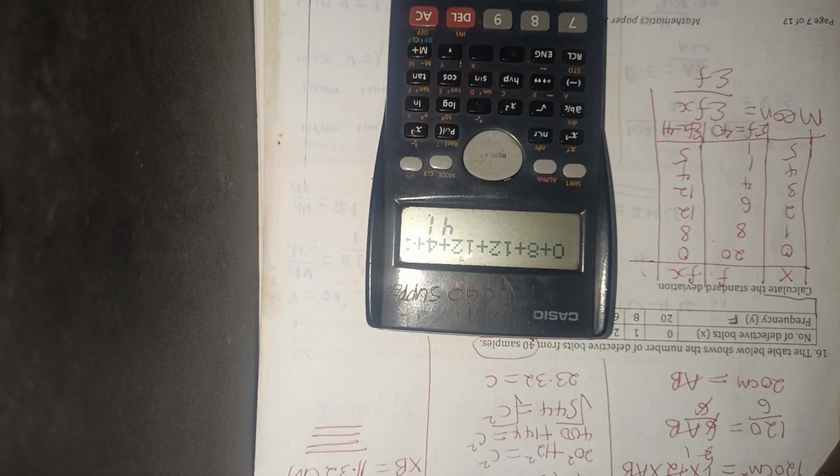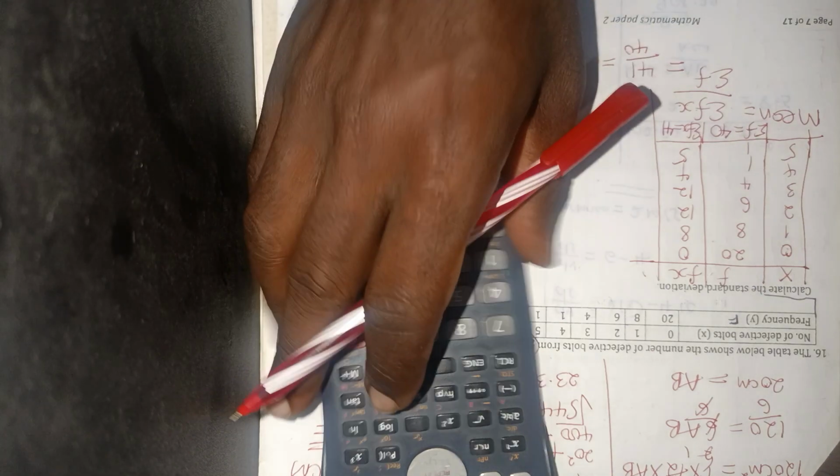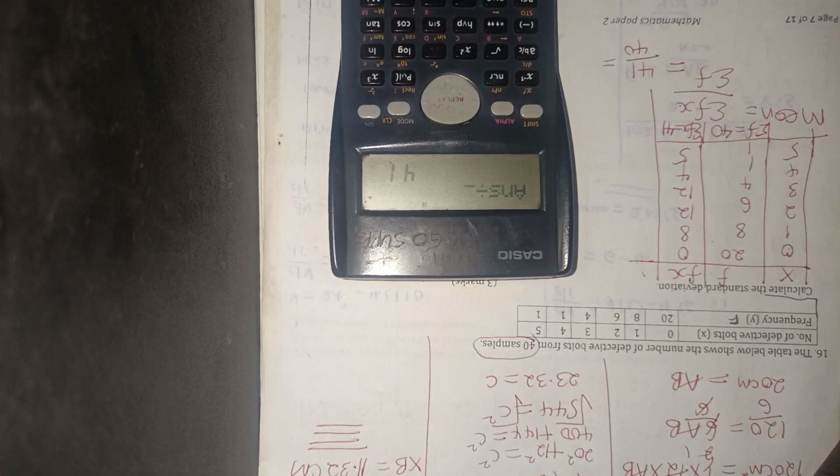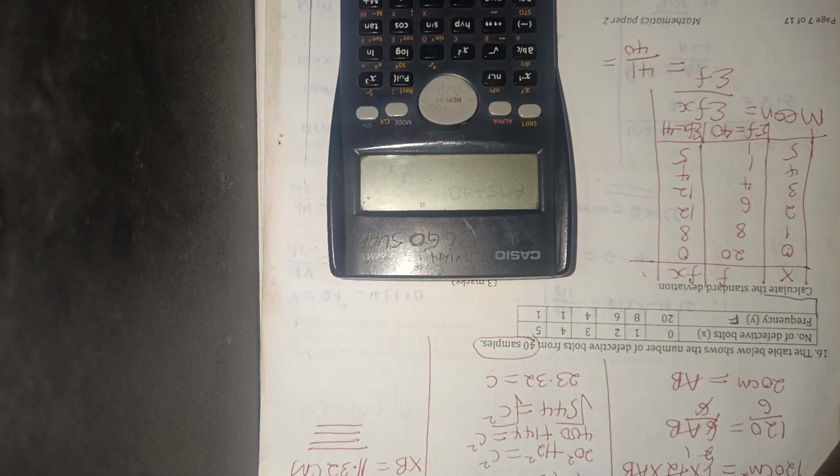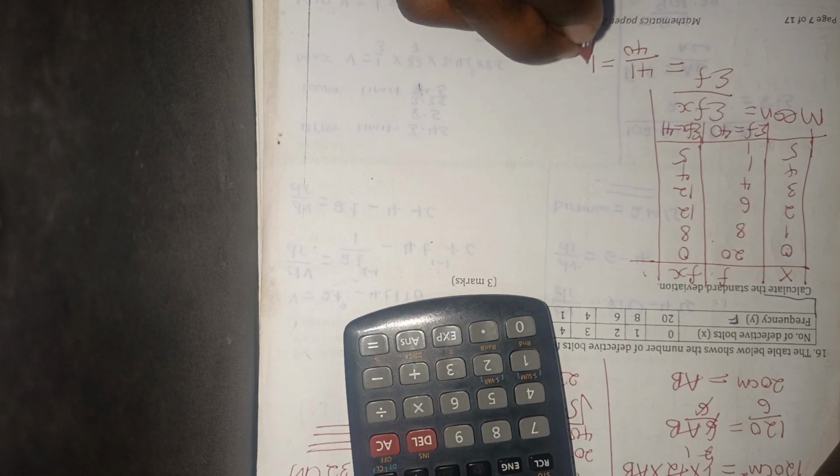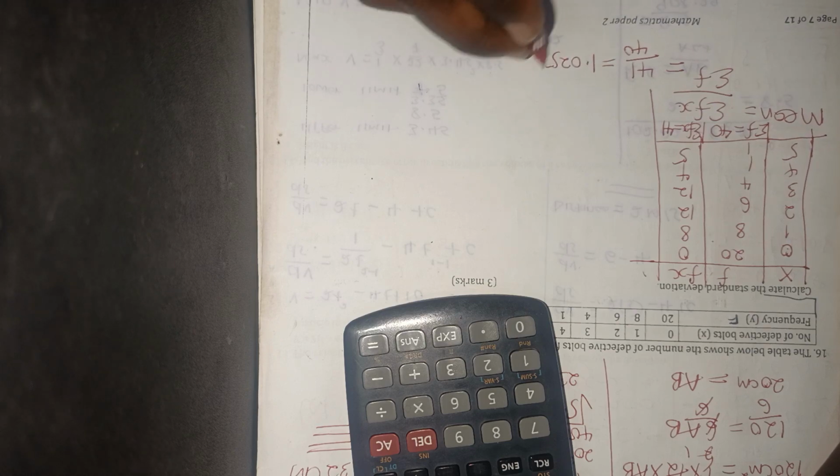Yeah, ΣfX is 41. So let's get the mean. We shall say mean is equal to ΣfX, 41, over Σf, 40. So answer divided by 40, you get 1.025 as your answer. So you'll have 1.025. That is our mean.